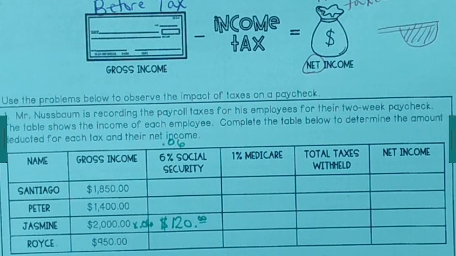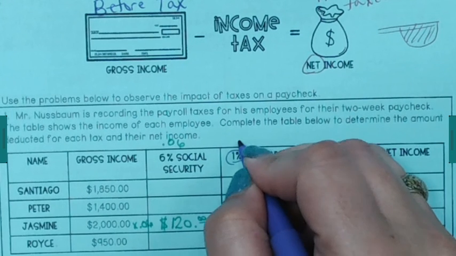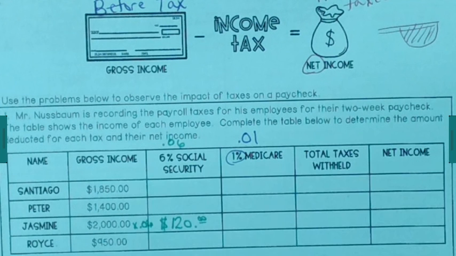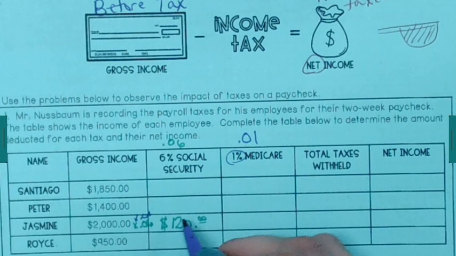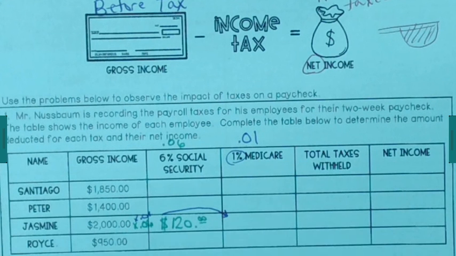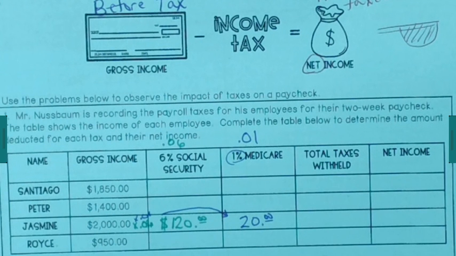They're also going to take out for Medicare. What's the Medicare percentage? 1. So that's 0.01. So now I'm also going to multiply that 2,000 by 0.01. I got 20. $20. Good. Everybody okay with how I got that so far?